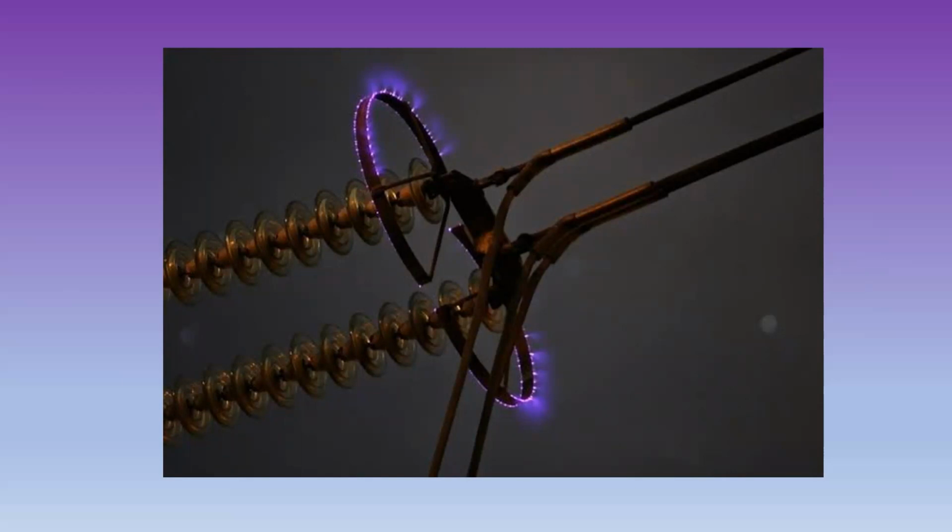So this will make some voltage drops. This will make energy losses, and it is also releasing ozone gases to the environment, which is very harmful. This is what the corona effect is in the transmission line.